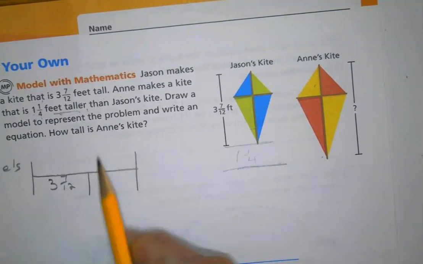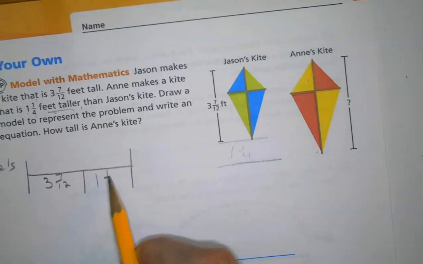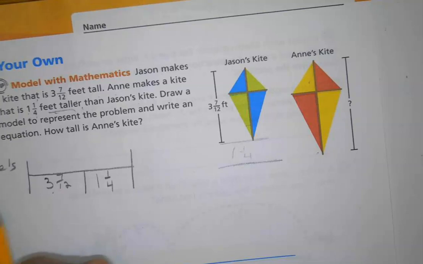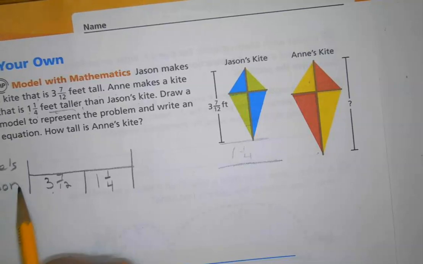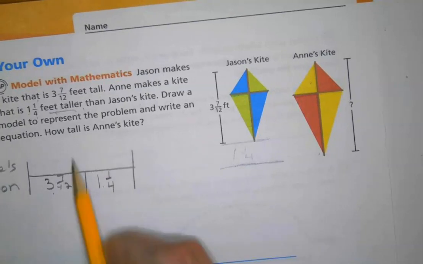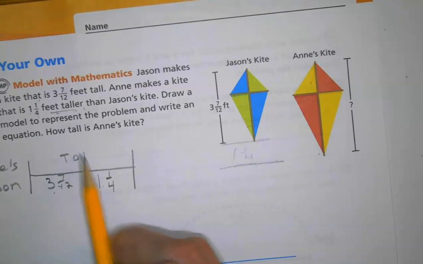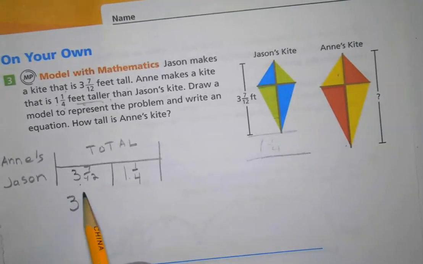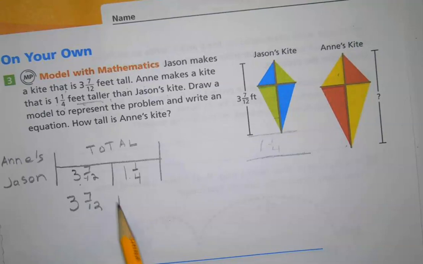So I need to add 1 1/4 to Jason's kite and combine those, add them together, and I will get the total. So my addition equation for this is going to be 3 7/12 plus 1 1/4.